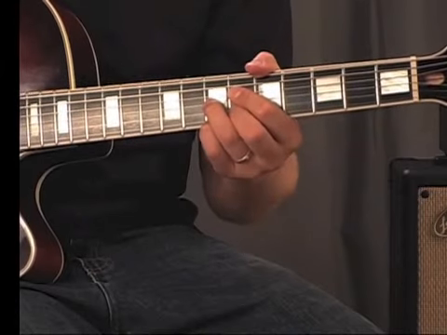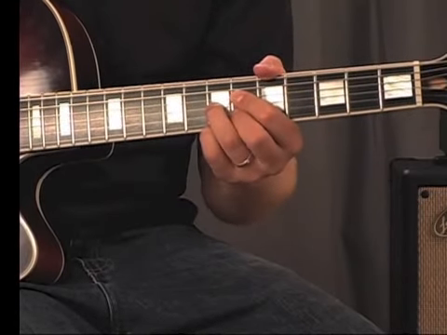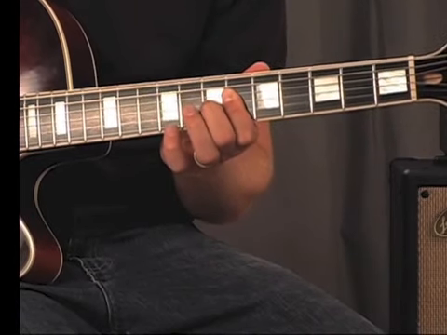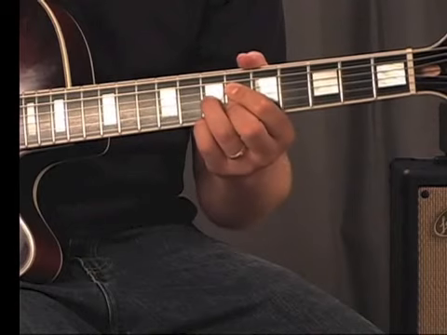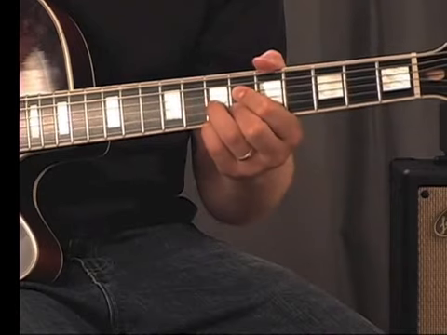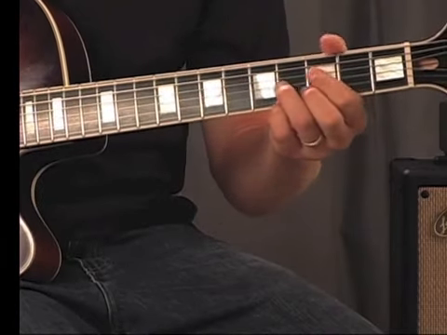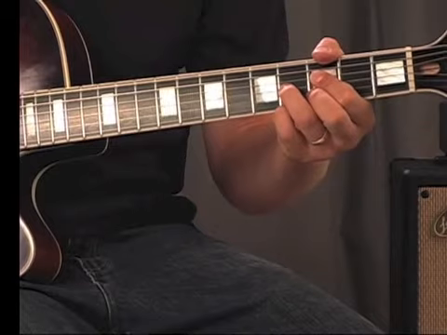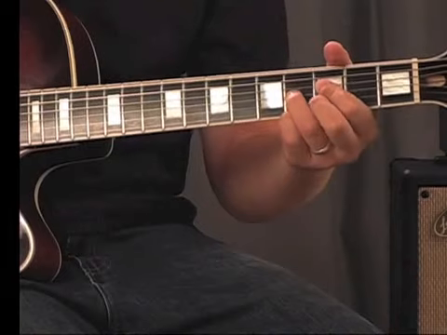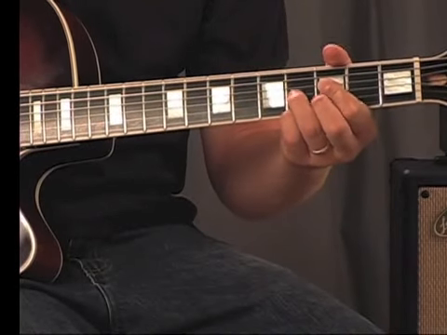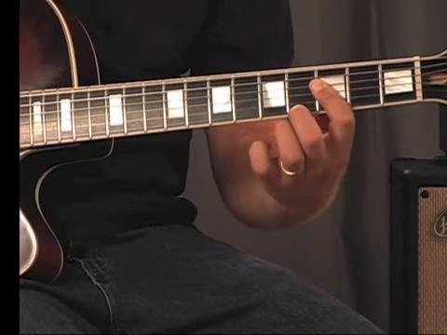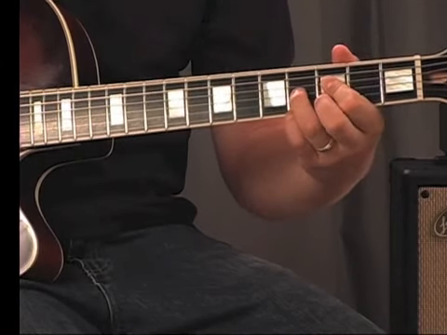So if you think about it, when I move up 3 frets, I've got that diminished shape also. I have a B flat 7 flat 9. So G7 flat 9 and B flat 7 flat 9 are basically the same chord. Now watch this. If I flat that B natural there, I have a B flat 7 voicing. B flat 7 flat 9, same as G7.